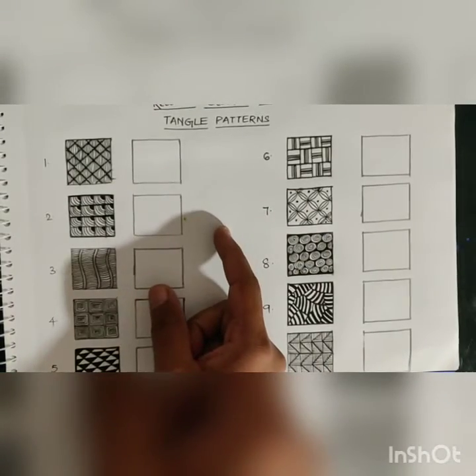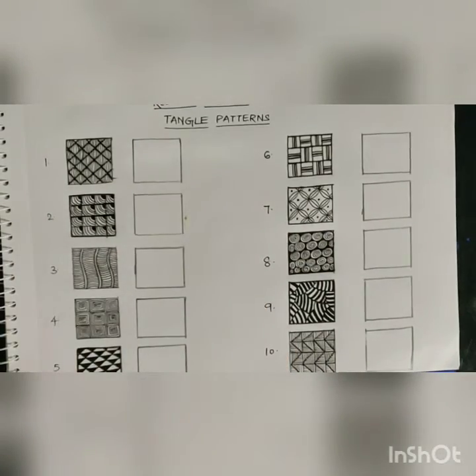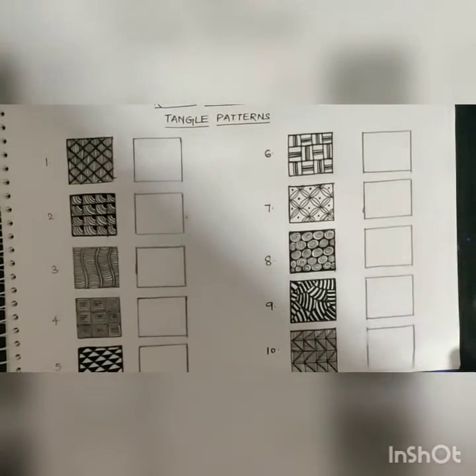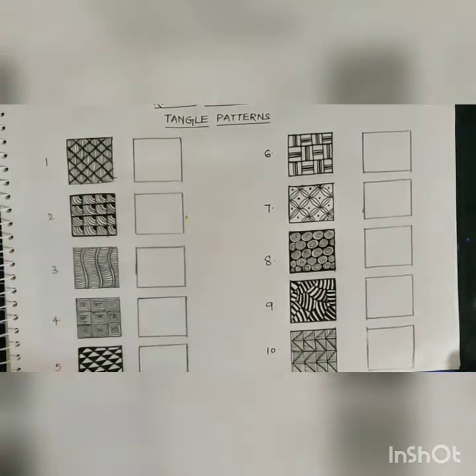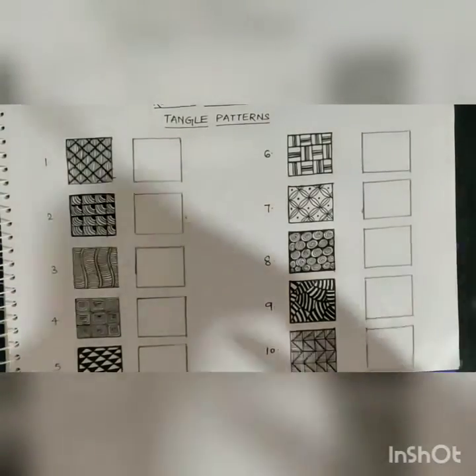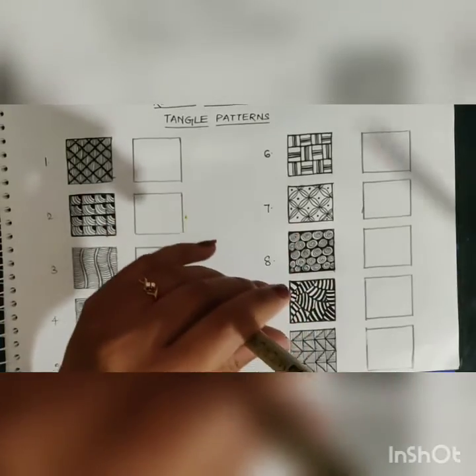Okay, I thought if somebody wants to try out along with me, it will be easier for them to have a reference picture. So that's why I have put it along here, so that it is easier to follow with me.